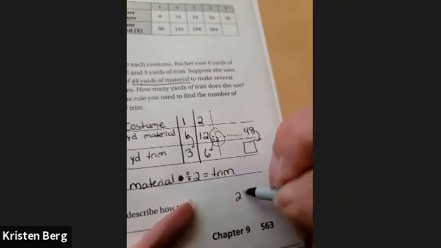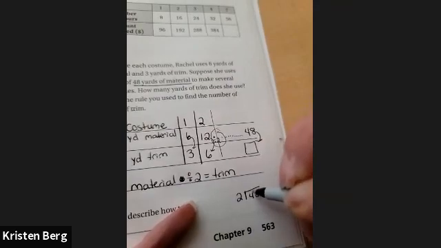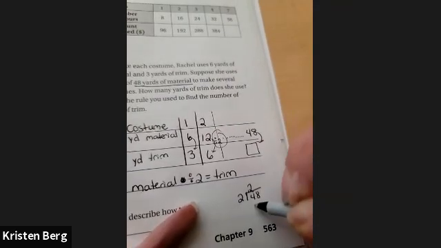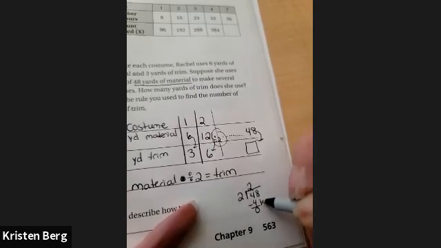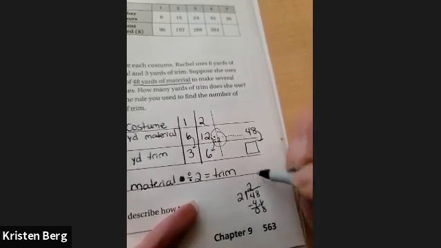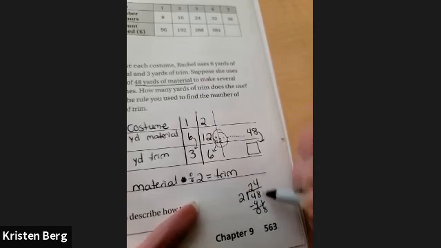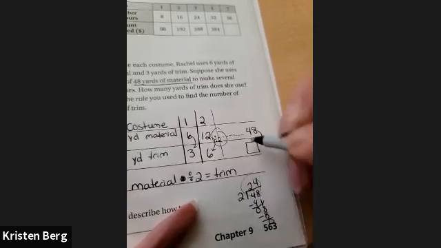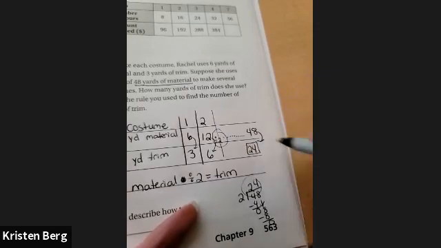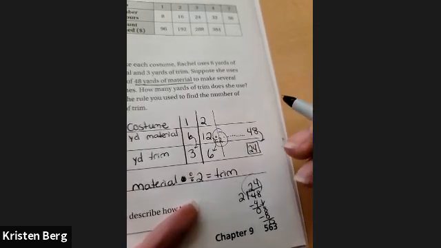So if I did 2 into 48, 2 can go into 4 twice. That would be 4, subtract, that would be 0. Check it, we are good. Bring down your 8. How many 2's go into 8? That is 4. 4 times 2 is 8 with no remainder. So therefore your answer is, that would be 24 yards of trim.